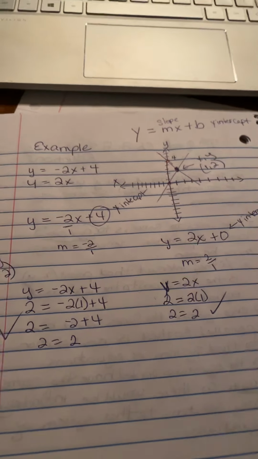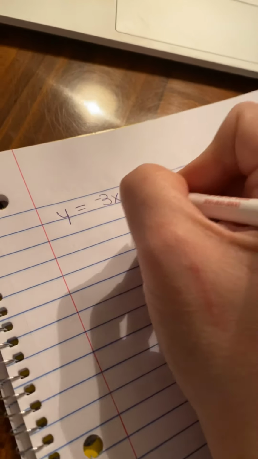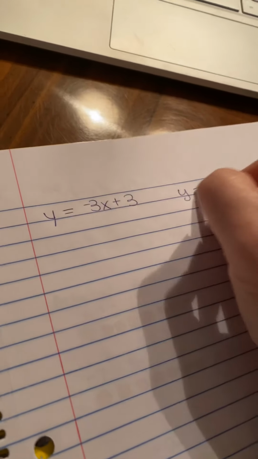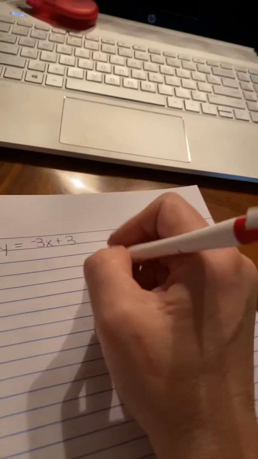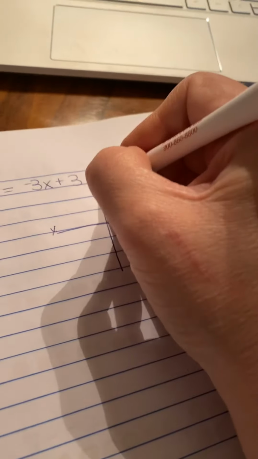Now I'm going to do one more here. Let's see, y equals negative 3x plus 3, and y equals negative 3x minus 7. Now I'm just going to draw my T-grid. All I did was do my x and y axis. This is y, this is x.